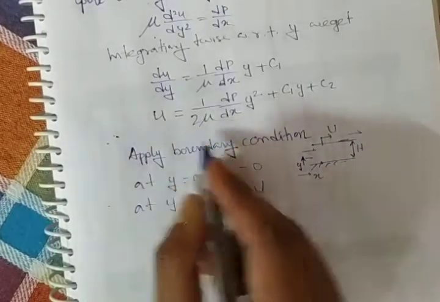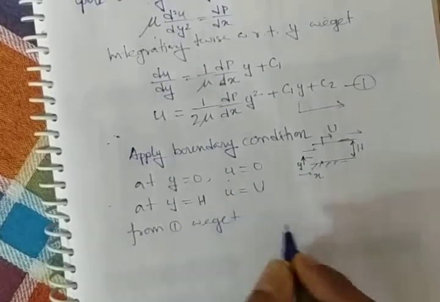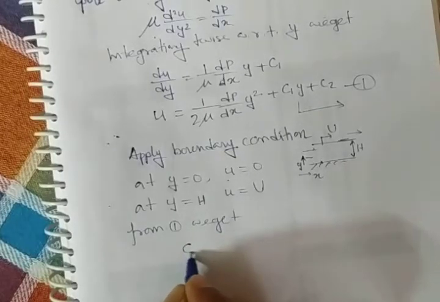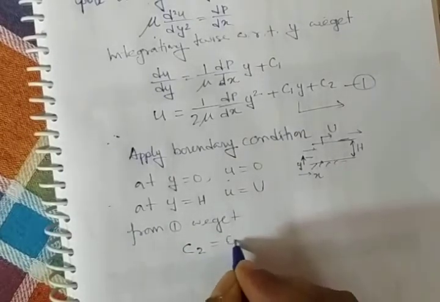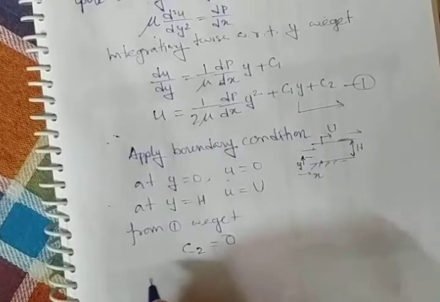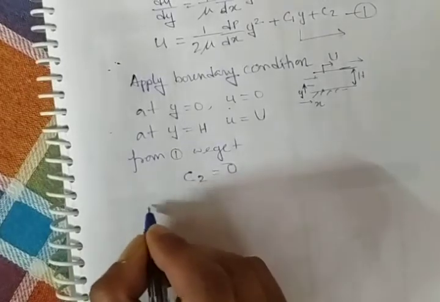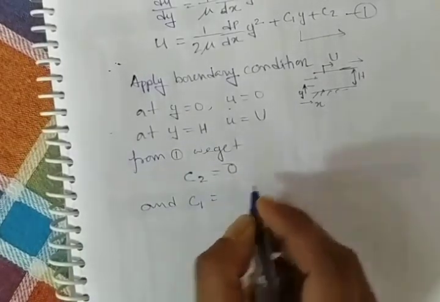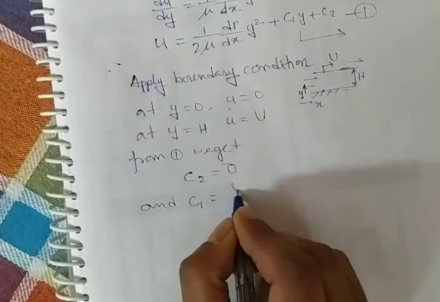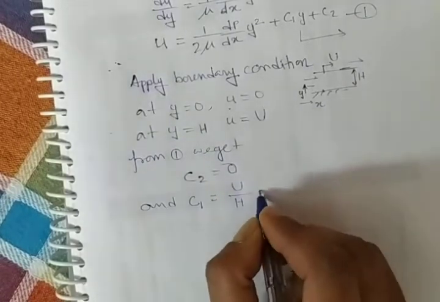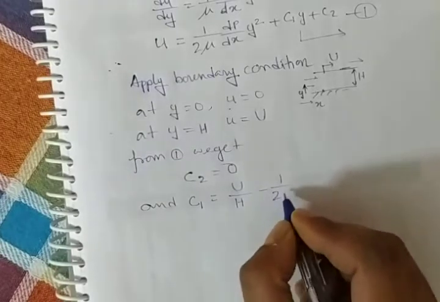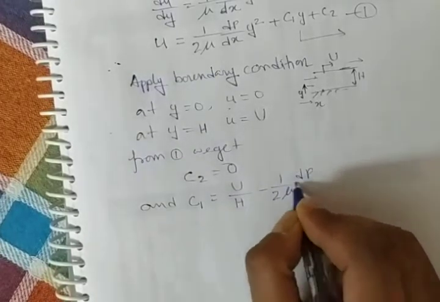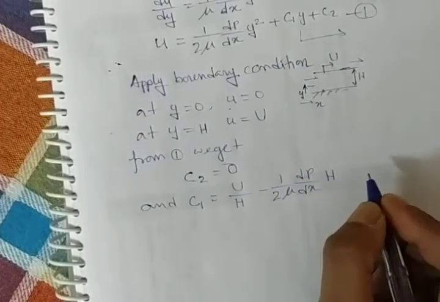If I put the values in this equation, suppose it is equation 1, from 1 we get C2 is equal to 0 and C1 is equal to capital U by h minus half mu dp by dx h.